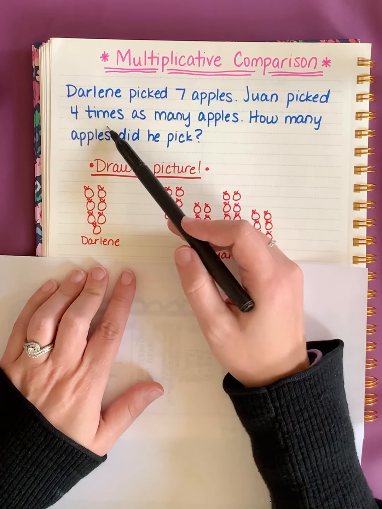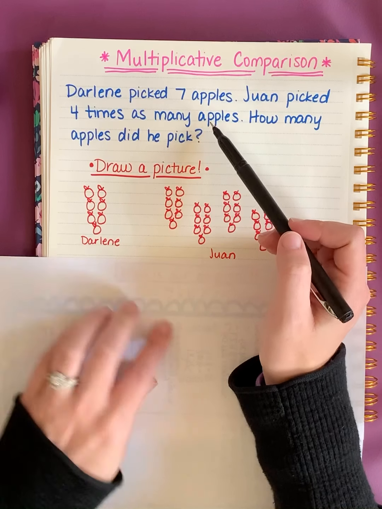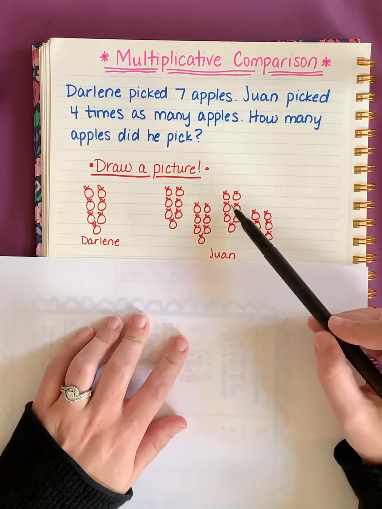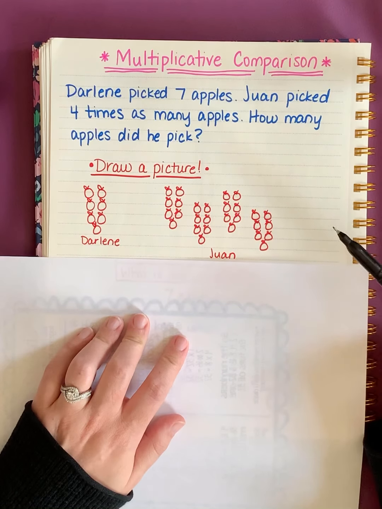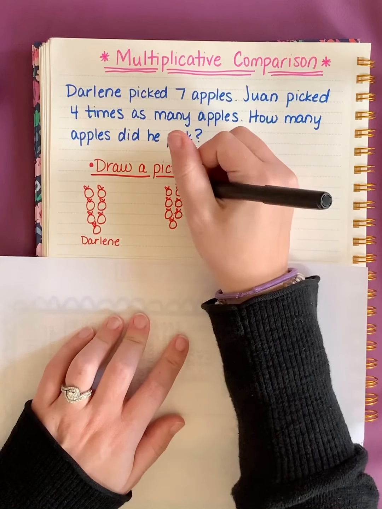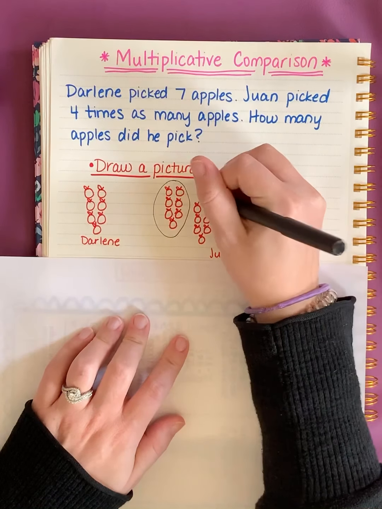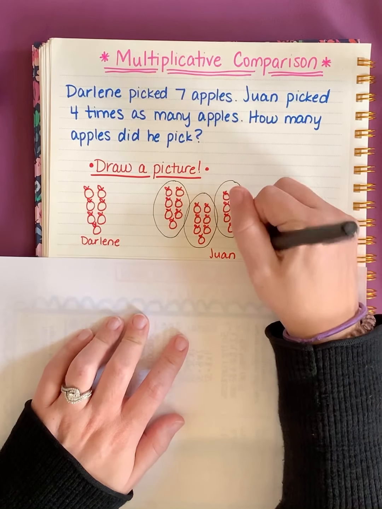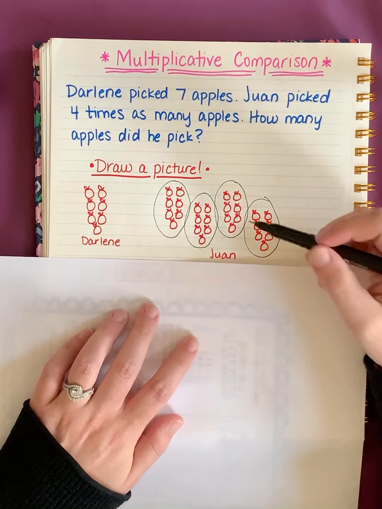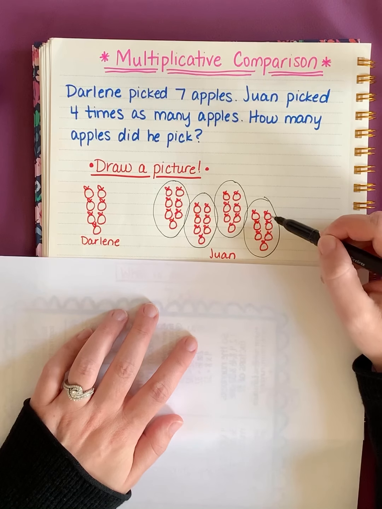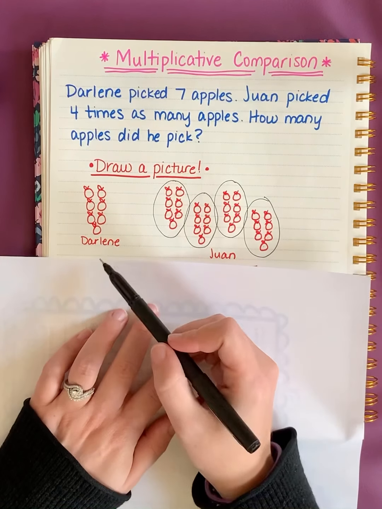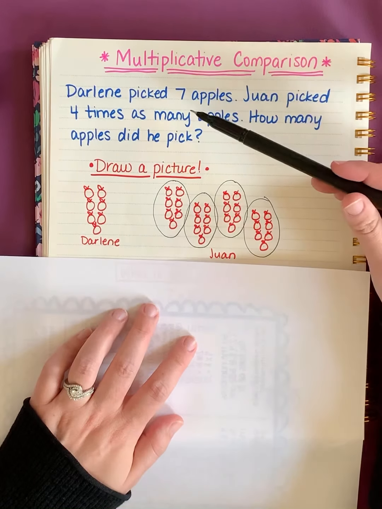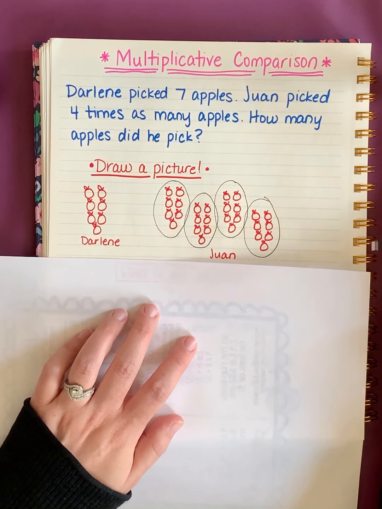Juan picked 4 times as many apples, which means he's got then 4 groups of 7. Okay, so we've got 1 group here, 1 group there, 3rd group, and a 4th group. Okay, and each group has 1, 2, 3, 4, 5, 6, 7 apples in it, so that's what Darlene picked. Okay, because he picked 4 times as many apples as Darlene.